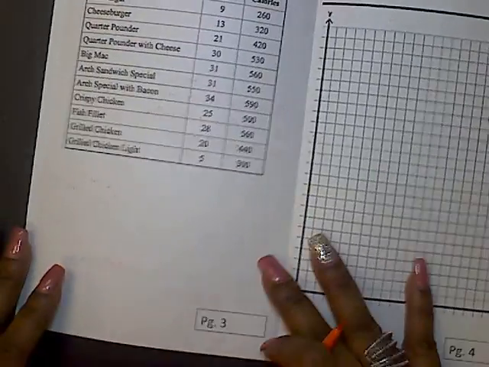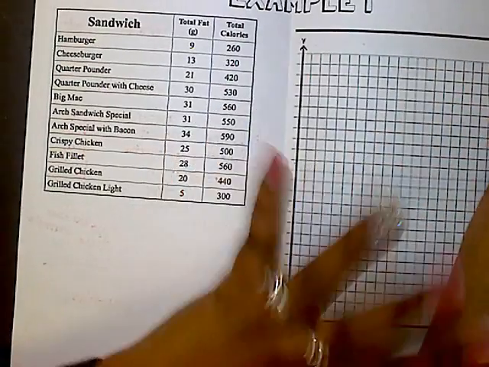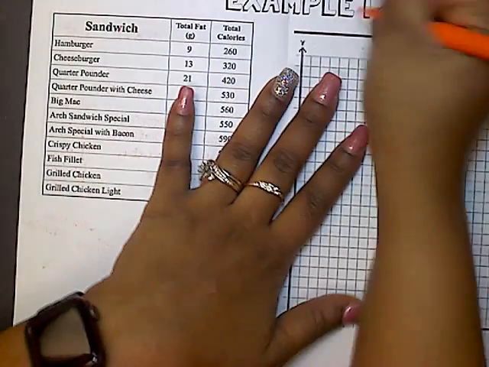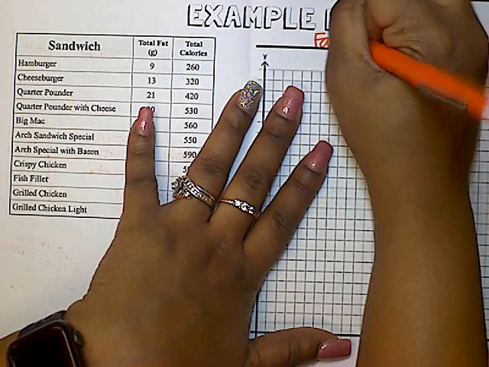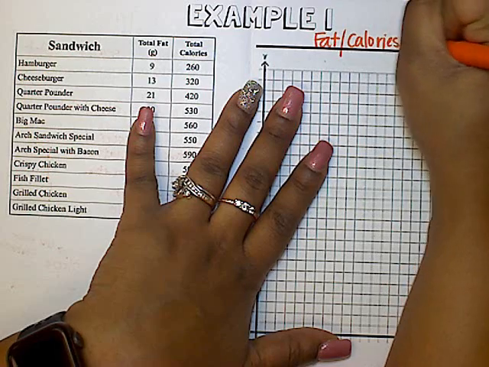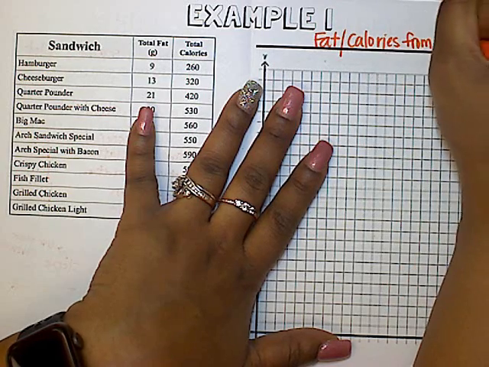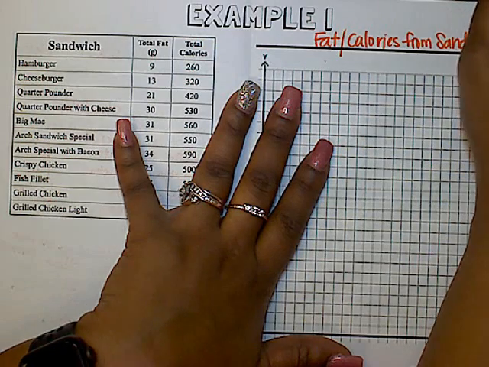So the first thing we're going to do is look at fat versus calories from sandwiches. So that's our title: fat/calories from sandwiches.